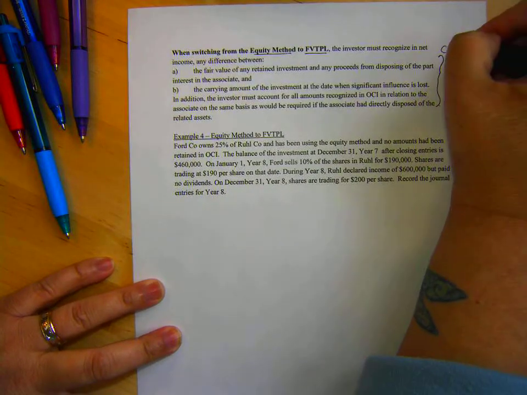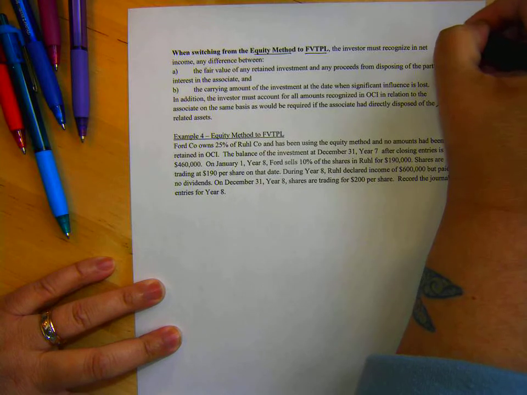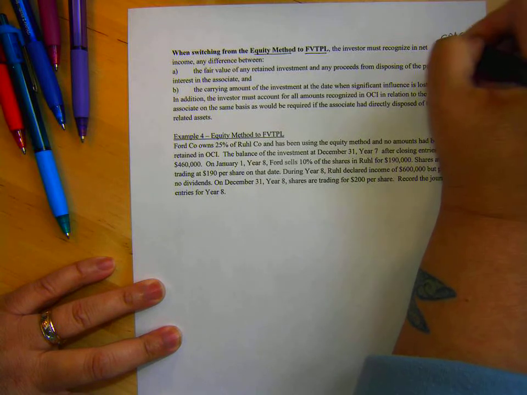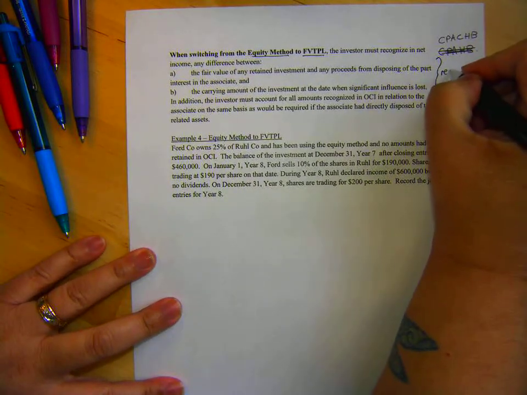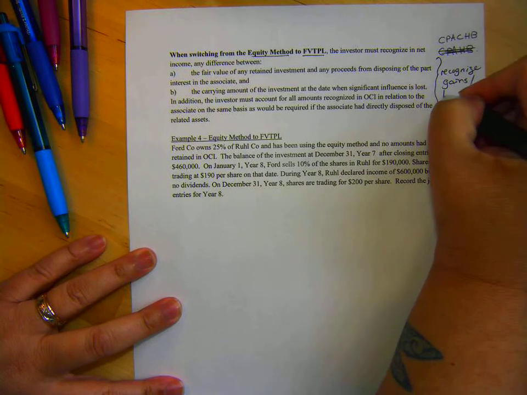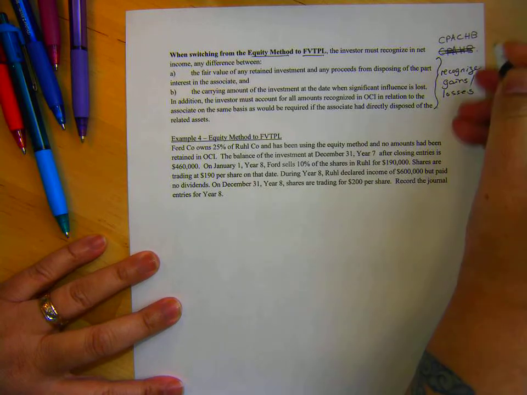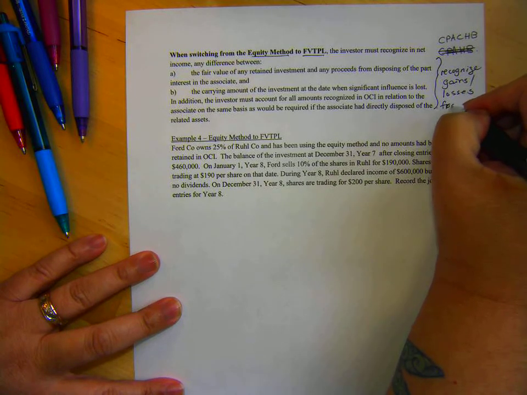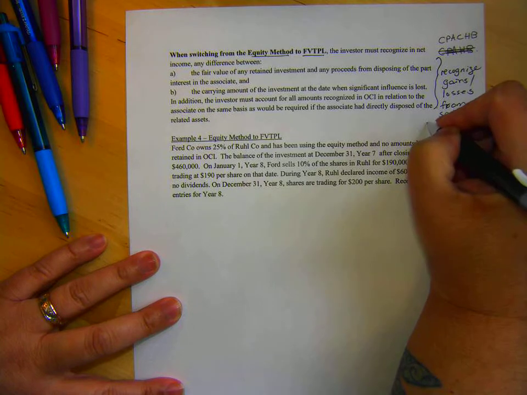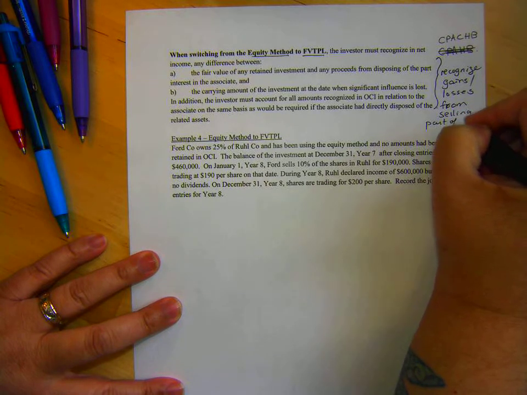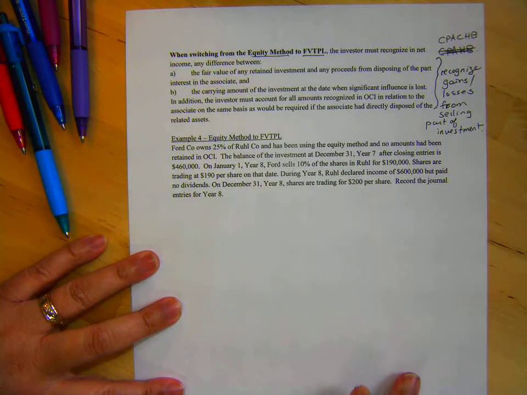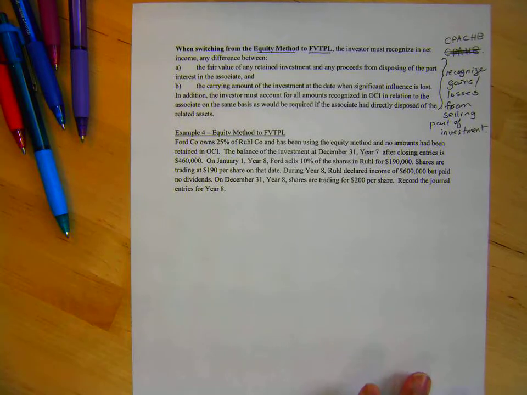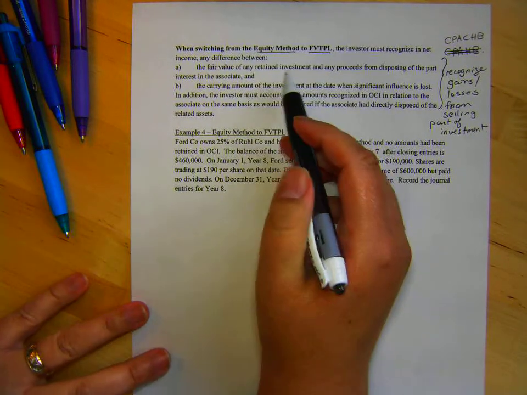Oh, there's an extra C in here. So that's where you get the wording from. And basically you're going to recognize gains or losses from selling part of your investment. Okay, so that's all it says.